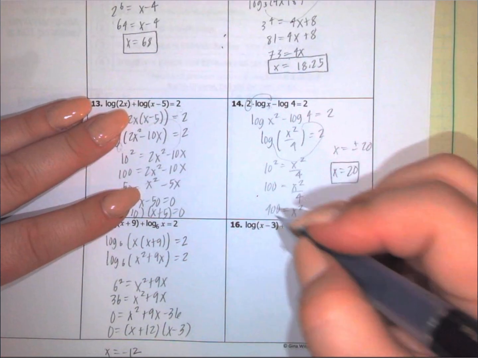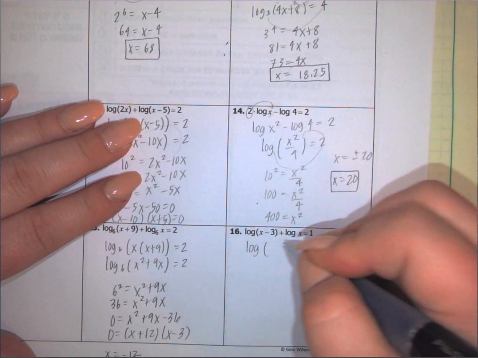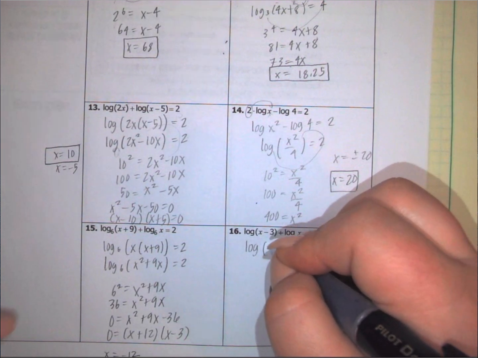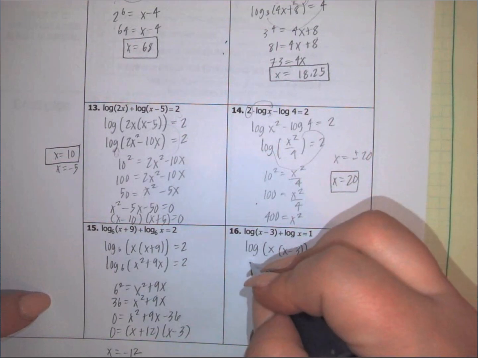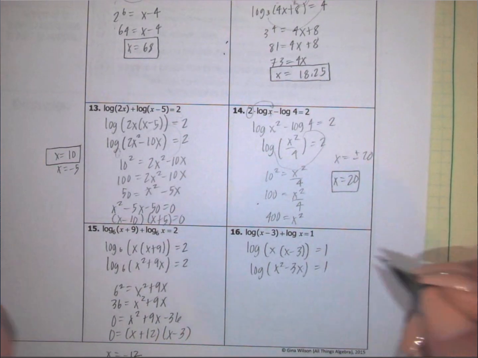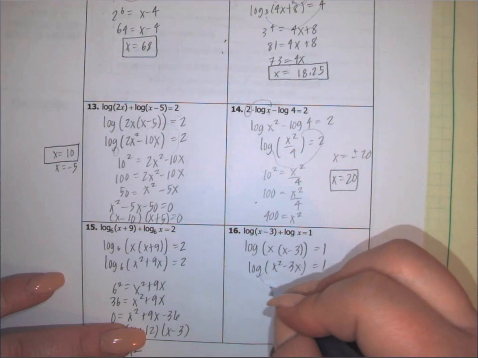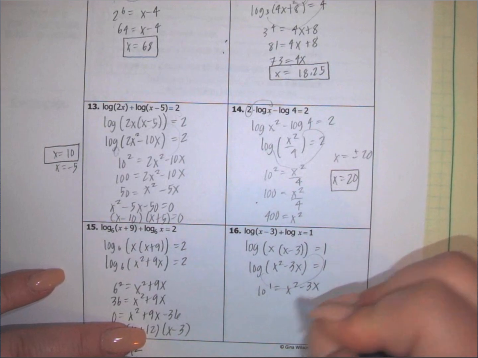Okay, last one. Log, so use the product property, that's x times x minus 3 equals 1. That's log of x squared minus 3x equals 1. Do this now, that's 10 to the 1 equals x squared minus 3x.